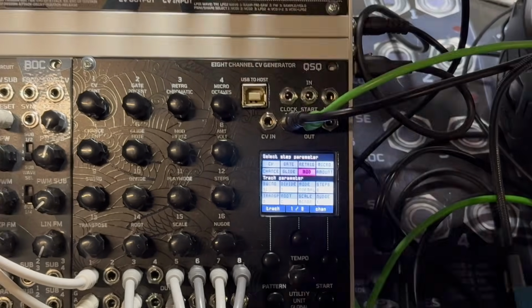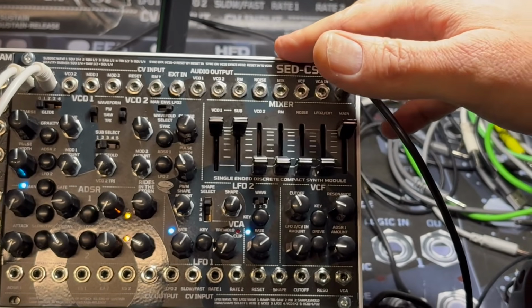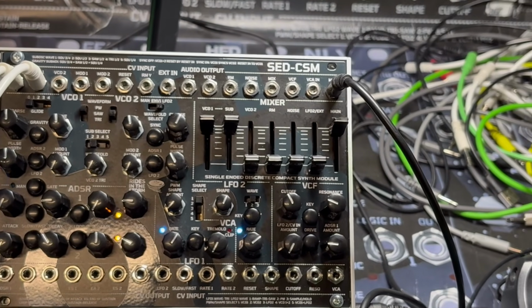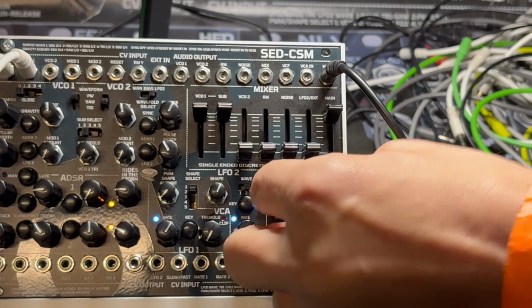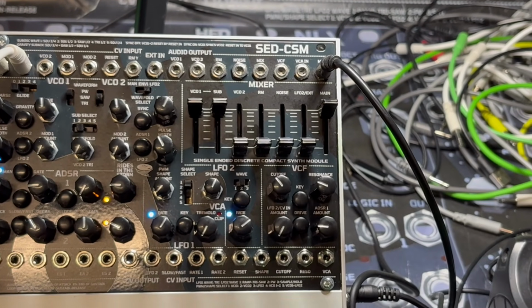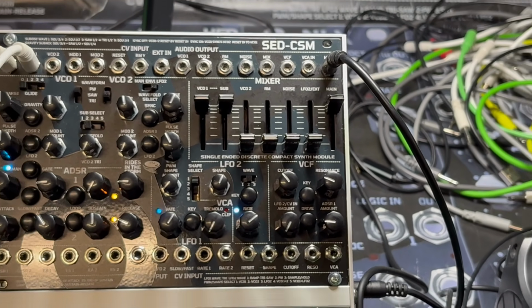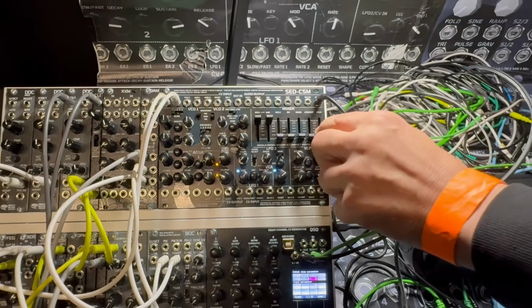But this module, I think we get a review on SOS in the magazine very soon. So if people are interested, they can look forward to reading the review in your magazine. And we can go to the other side.